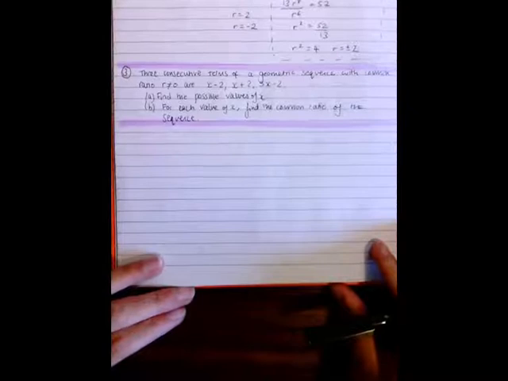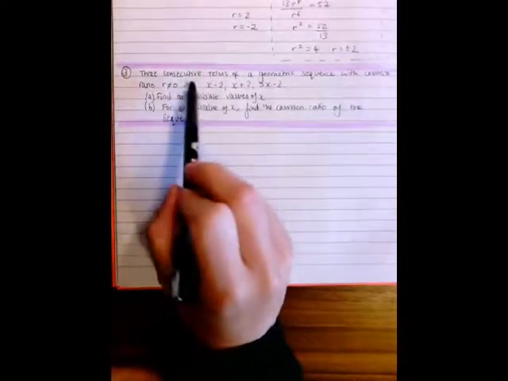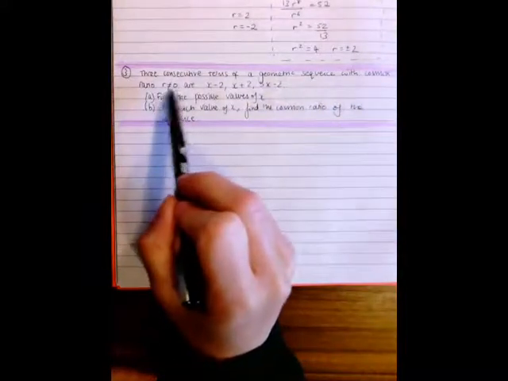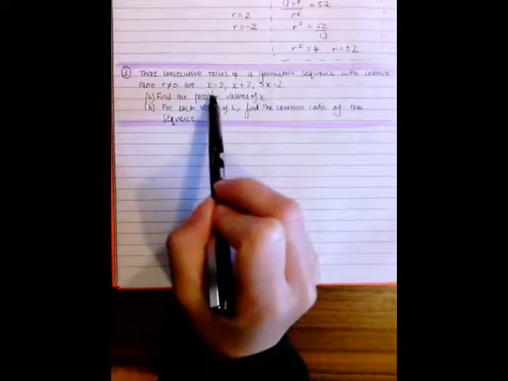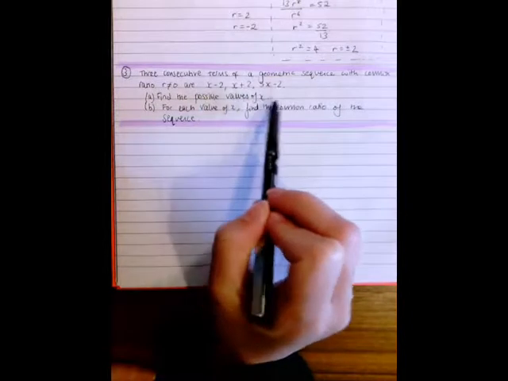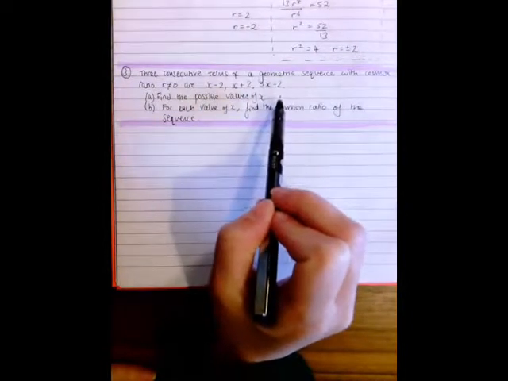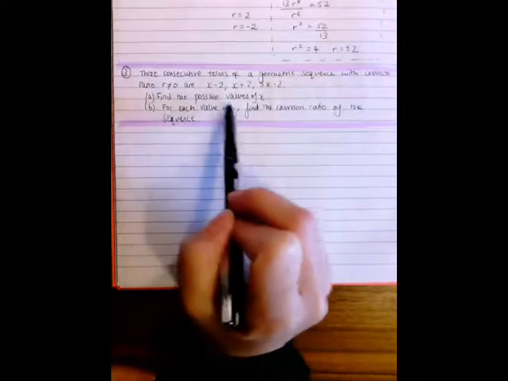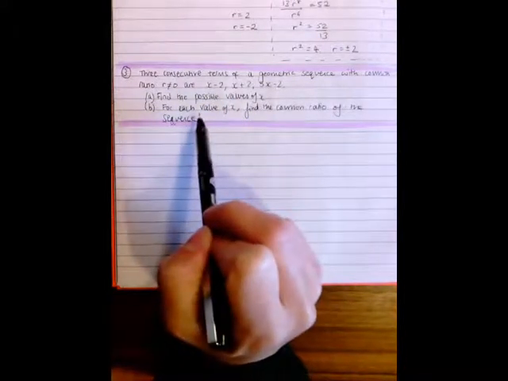Okay, then number 3. This time we've got 3 consecutive terms of a geometric sequence with common ratio which doesn't equal 0, which are x minus 2, x add 2 and 5x minus 2. So we don't know where in the sequence these are, but we know these are next to each other. Find the possible values of x, and then for each value of x, find the common ratio of the sequence.